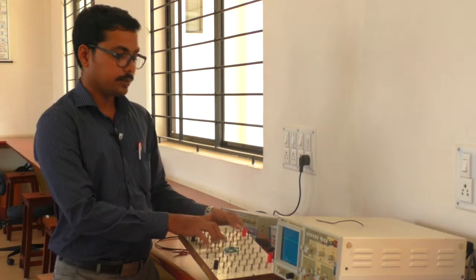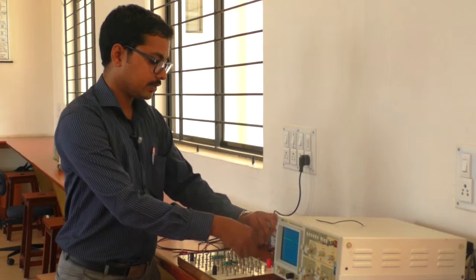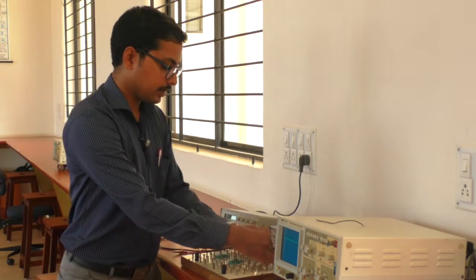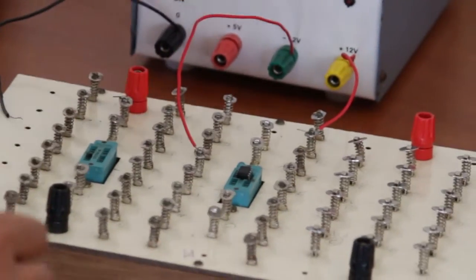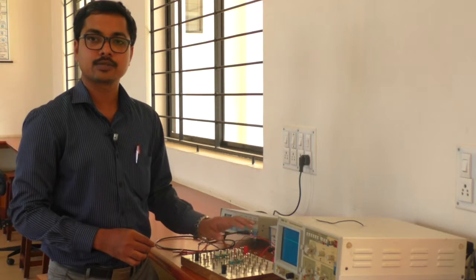Connection is made, pin number 4. Next is plus VCC, so that is to pin number 7. This indicates that now I have properly biased the IC, that is, the transistors present in the particular IC are biased properly.